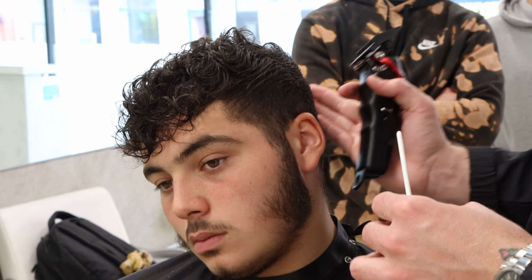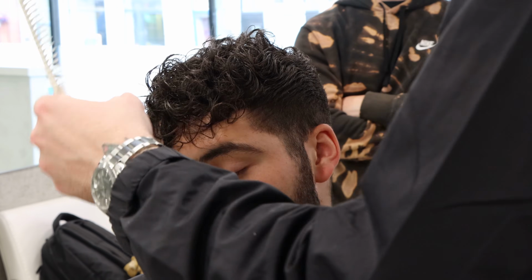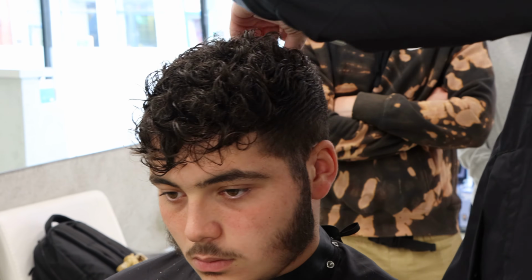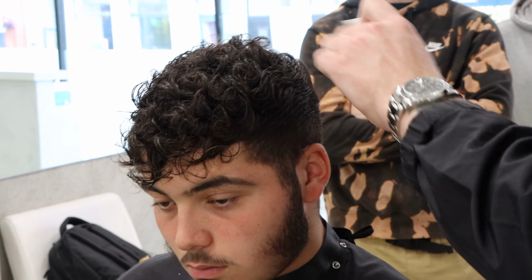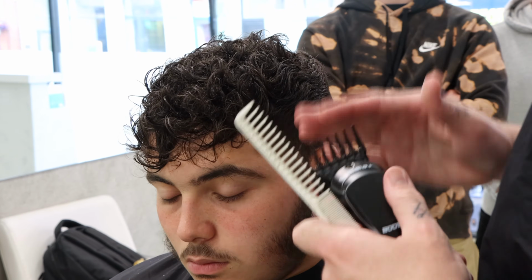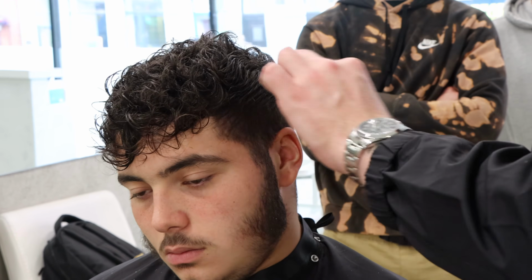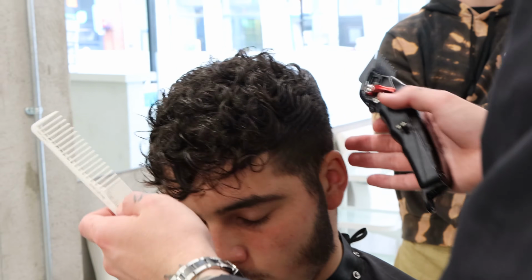Okay? And then generally speaking, I like to start from the back and move forward. There's no real reason for that. I think it's personal preference. I really don't think it makes a big difference. Some haircuts I will go from the front to the back. There's no real preference, guys, but whatever you feel comfortable doing, okay?